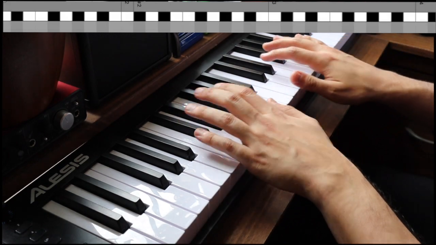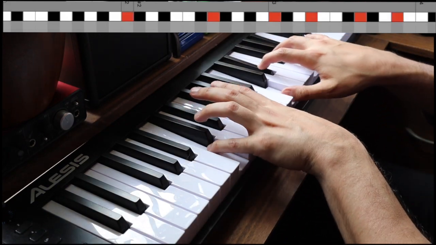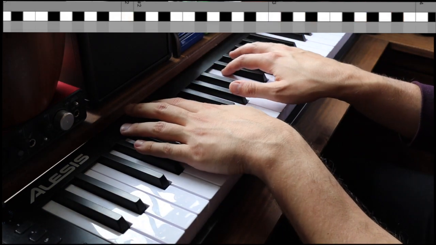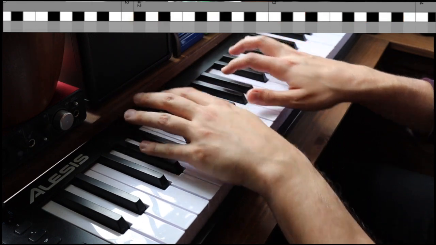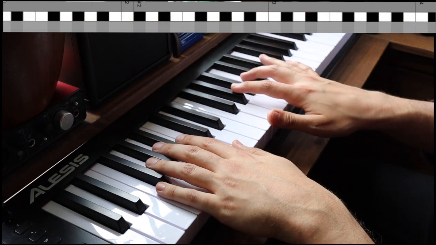So this first chord progression consists of 3 chords: a C minor 7, a G sharp major 7, and then an F minor 7.